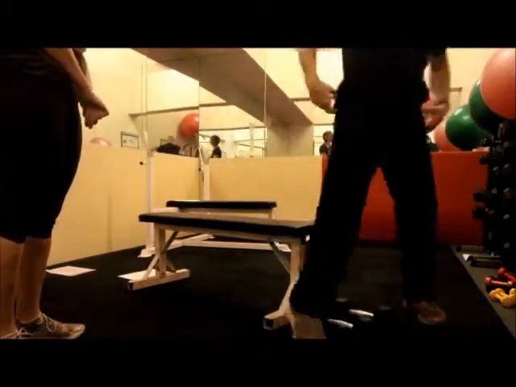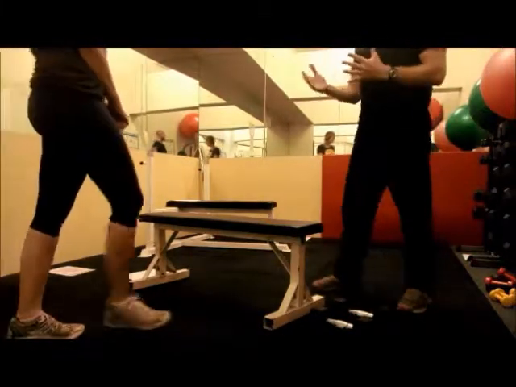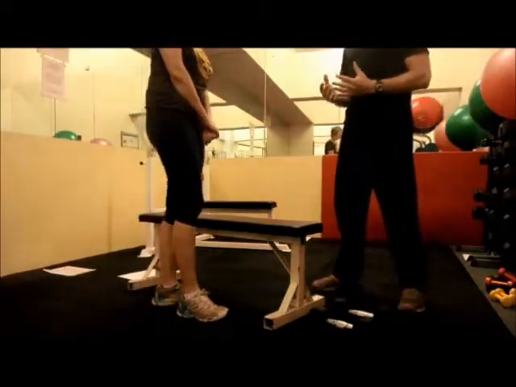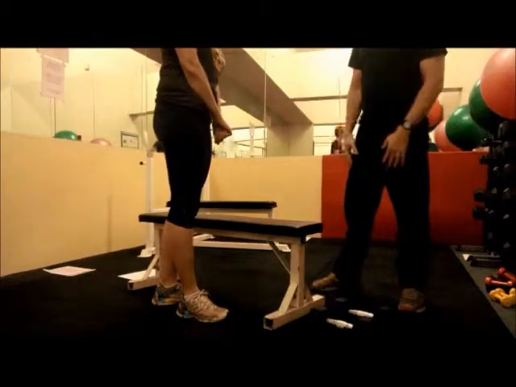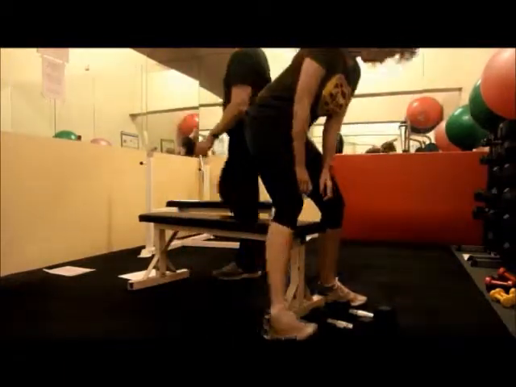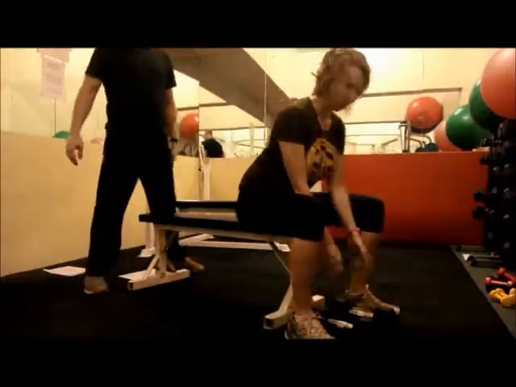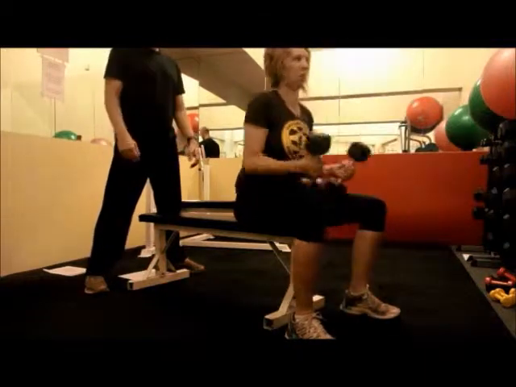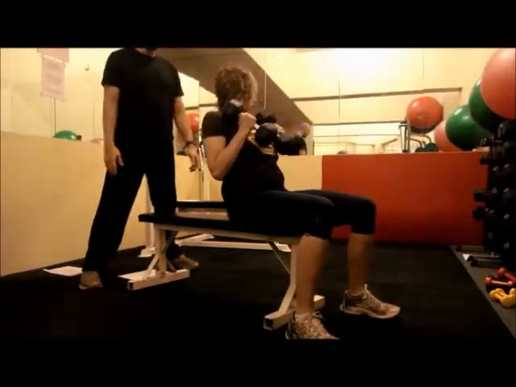Now we're using a weight that's about 60 to 70% of your 1 rep max here. We're going for 10 repetitions. Okay. So over to you. That's good. Feet shoulder width apart. Good. Now I'll spot you during this if you need help.